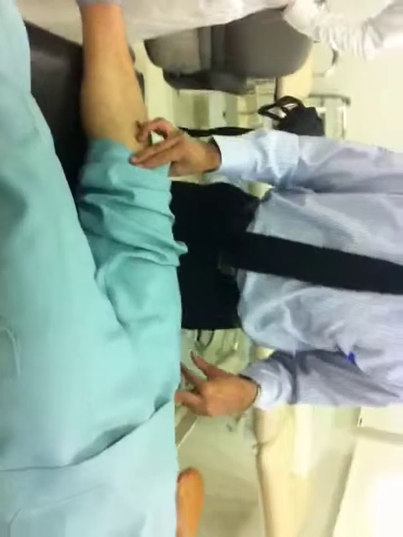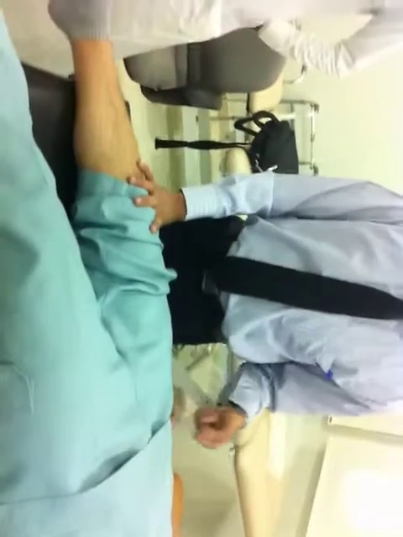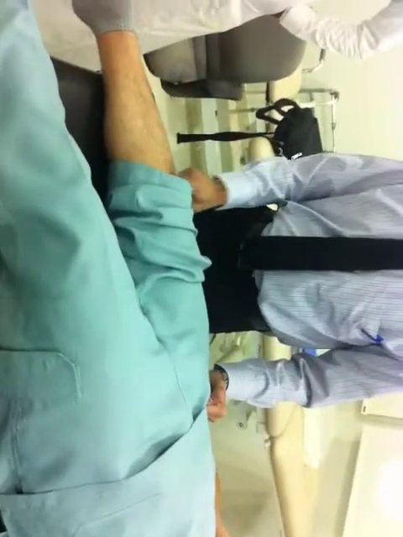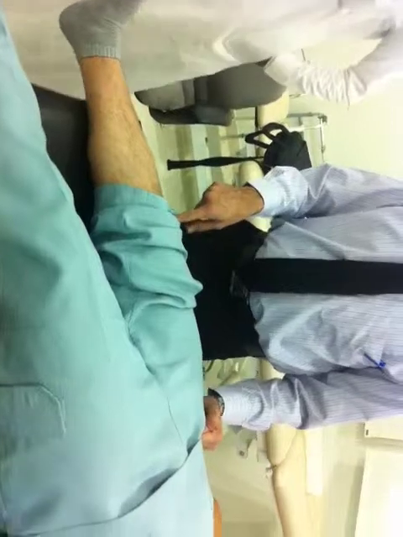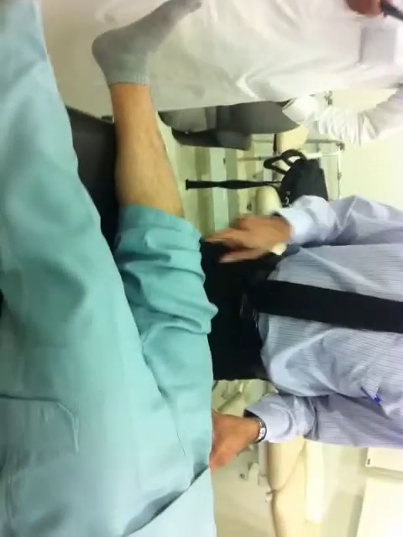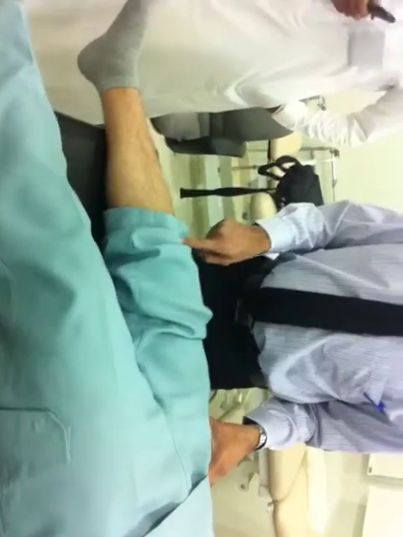That's the reason this rectus femoris helps in stabilizing the pelvis when the knee is doing extension. Understand? It fixes the pelvis when the knee is doing extension.